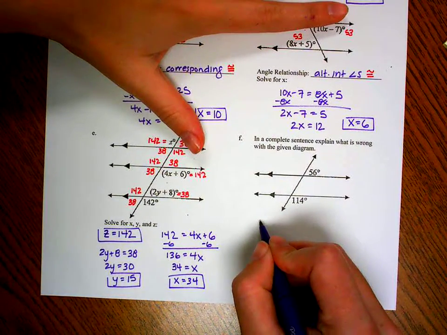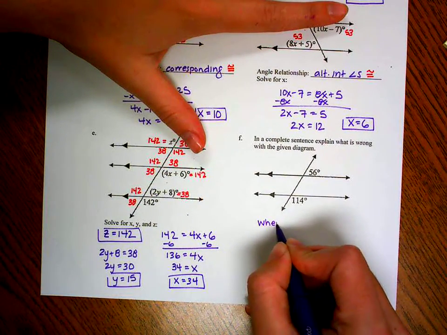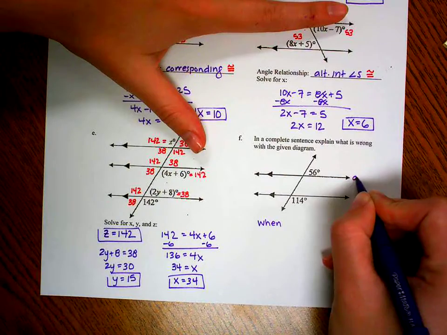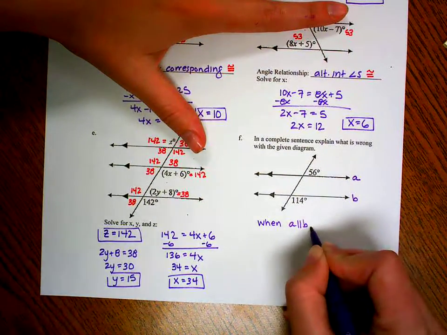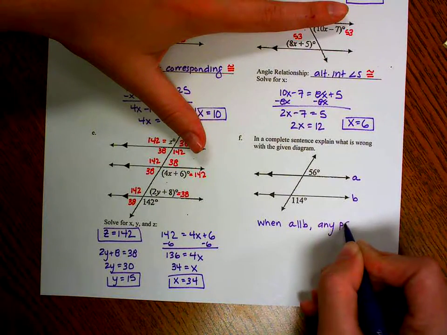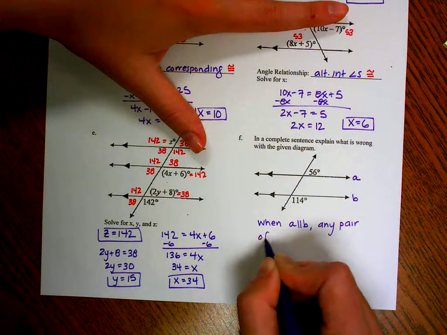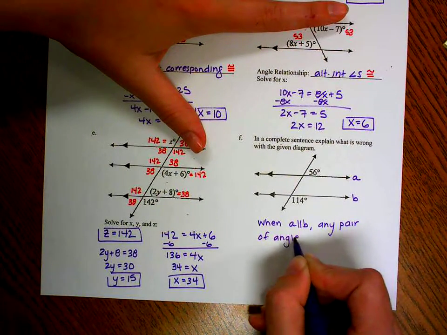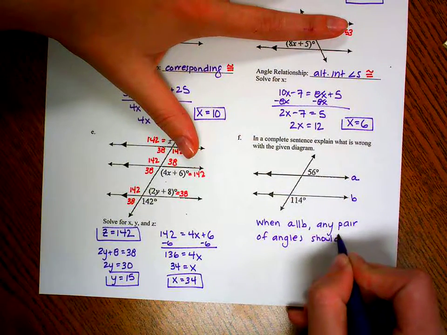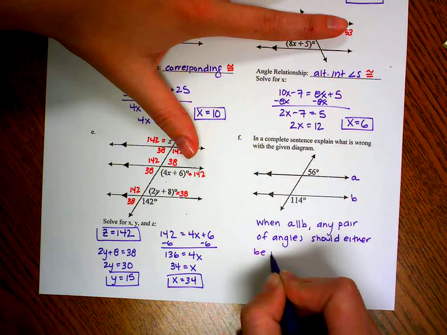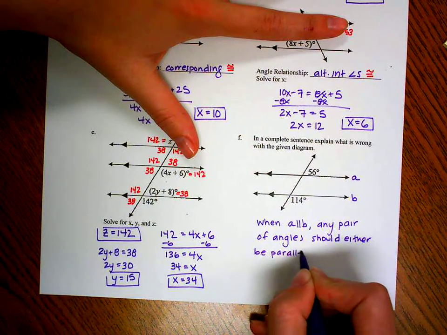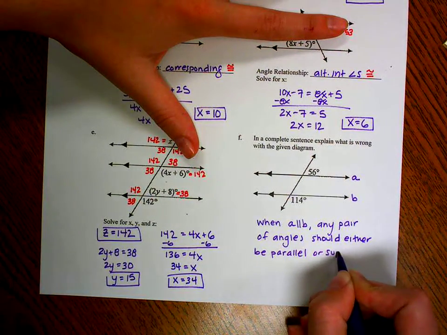I'm going to say when two, well here, let's call these A and B. When A is parallel to B, any pair of angles should either be congruent or supplementary.